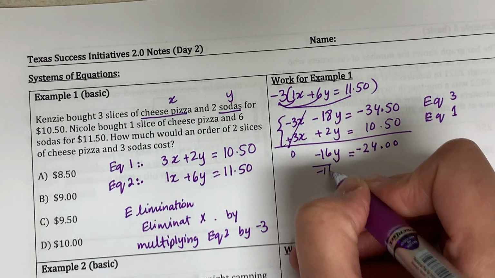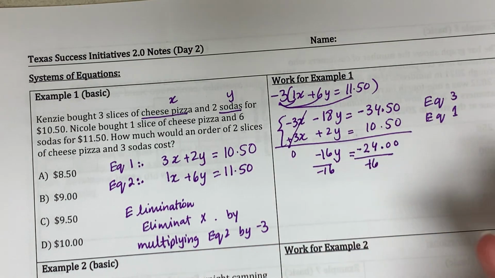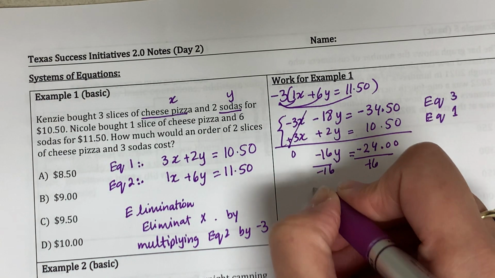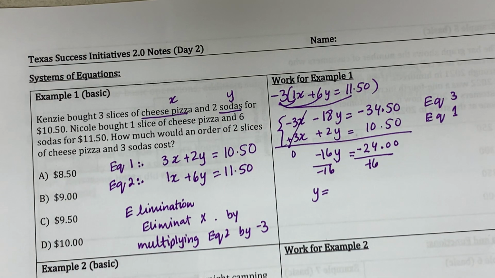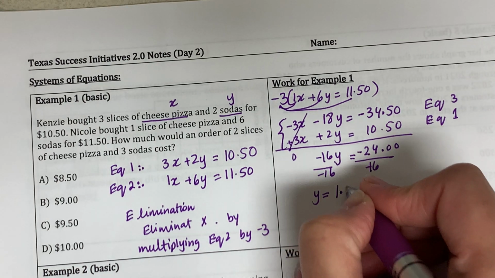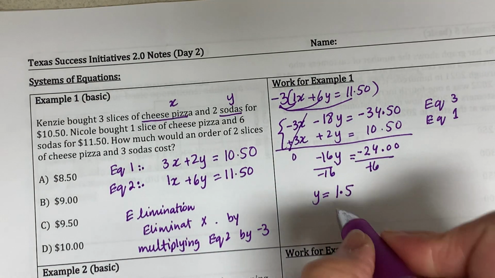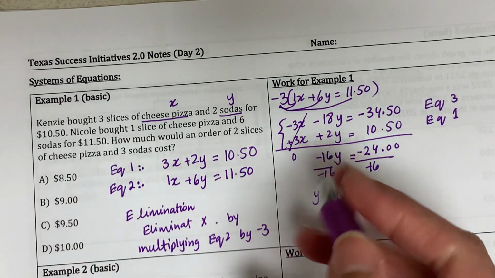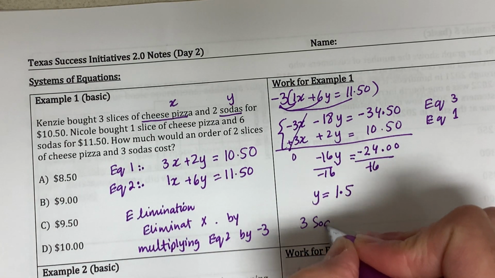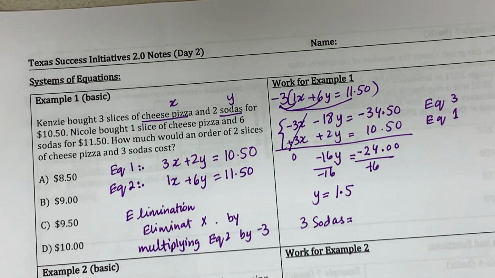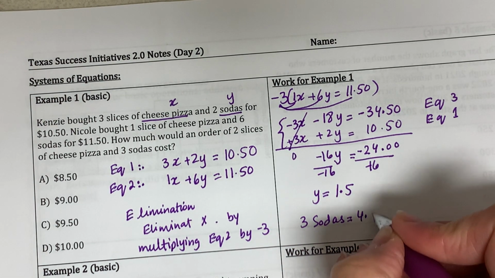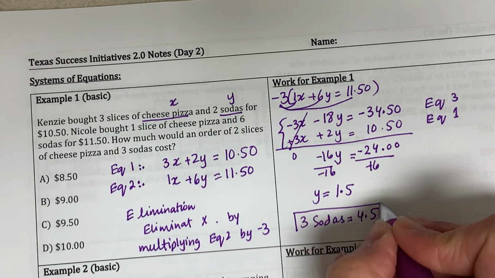Next step should be divide by -16. That would give me a value of y. So y is equal to, let me see what it would be, $1.5. So y was soda. So each soda costs 1.5. So 3 sodas would be multiplied by 3, 4.5. So 3 sodas is 4.5.